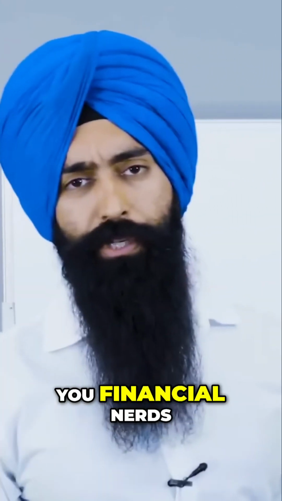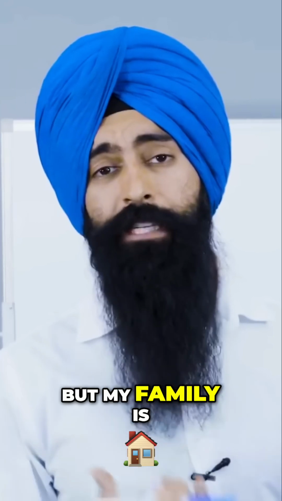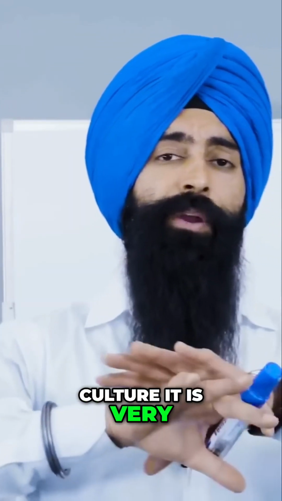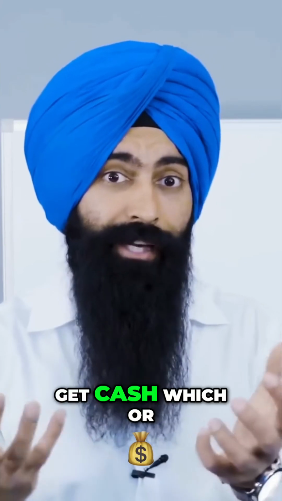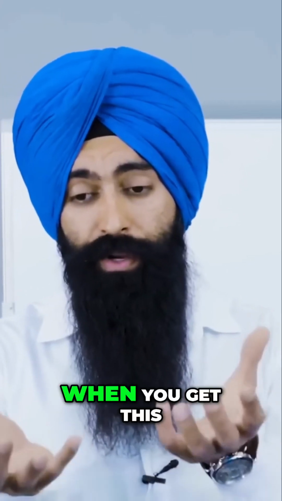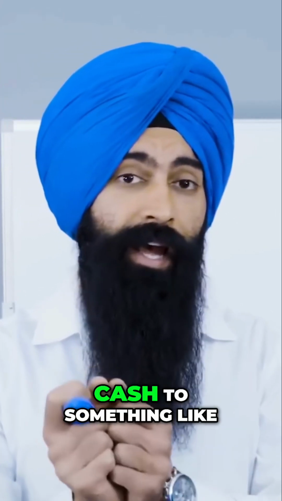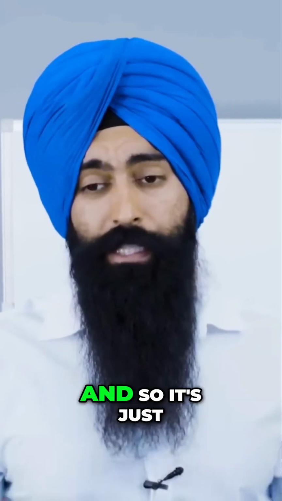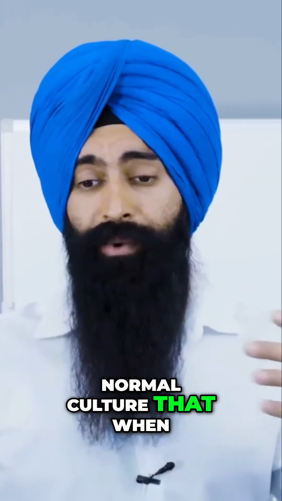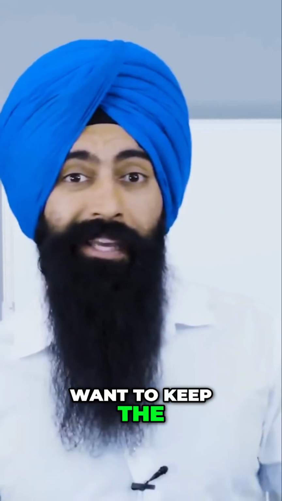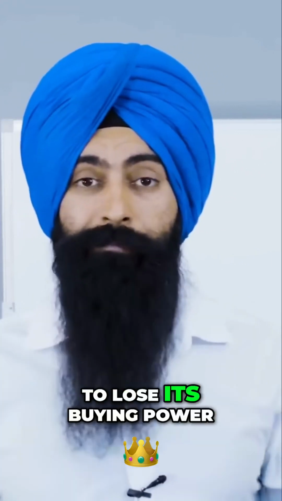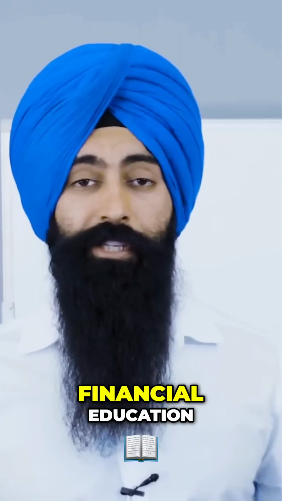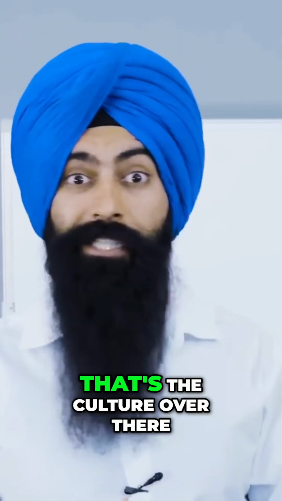And for all of you financial nerds, you might find this interesting, but my family is from a state in India called Punjab. And in the Indian culture, it is very normal that when you get cash, or rupees, you convert this cash to something like gold because there's really high inflation over there. And so it's just normal culture that when you have a lot of cash, you don't want to keep the cash because you know this cash is going to lose its buying power. So many people just naturally convert it to gold. It's not really considered financial education. It's just normal because that's the culture over there.